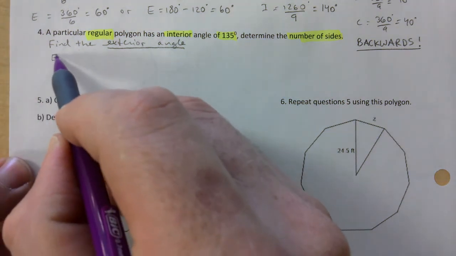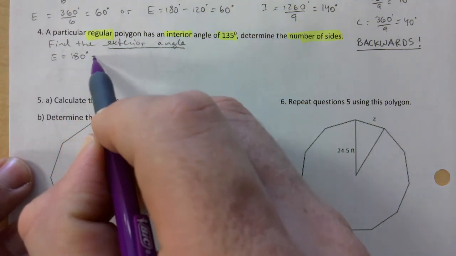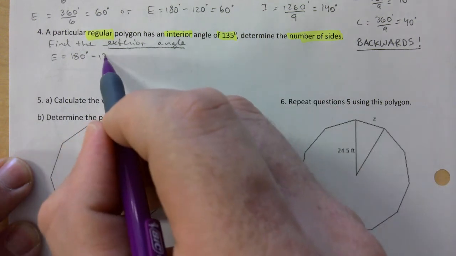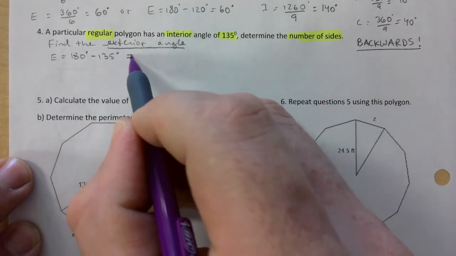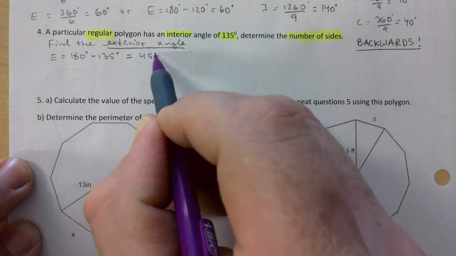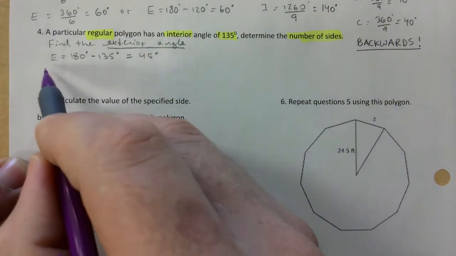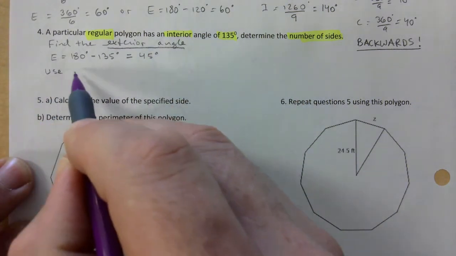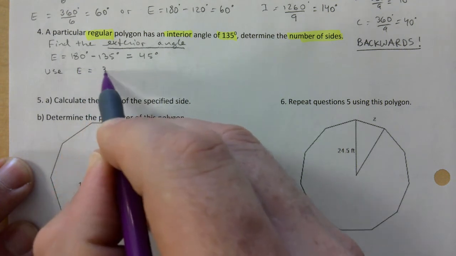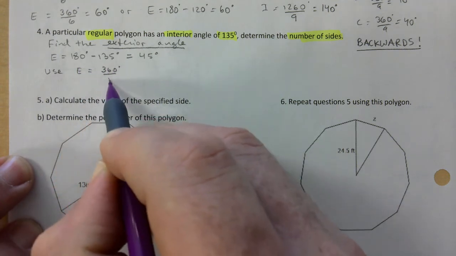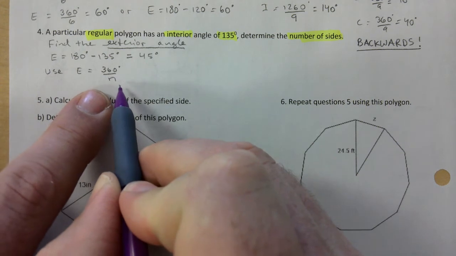The exterior angle is going to be 180 minus the 135. And that gives me 45 degrees. Use E is equal to 360 over n to continue.